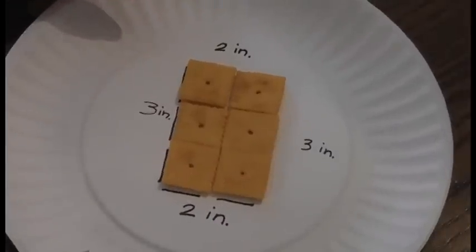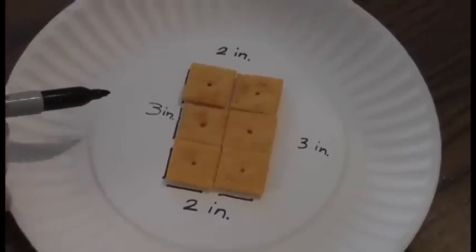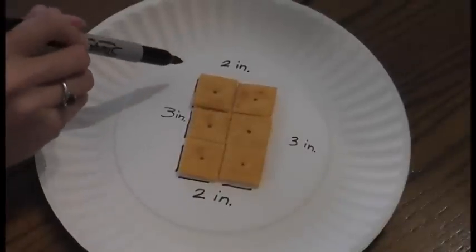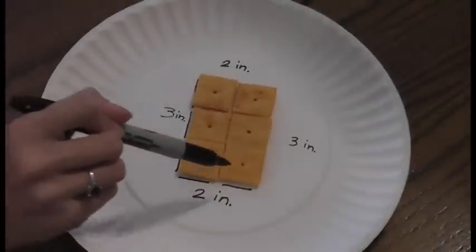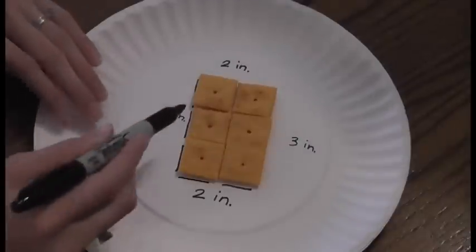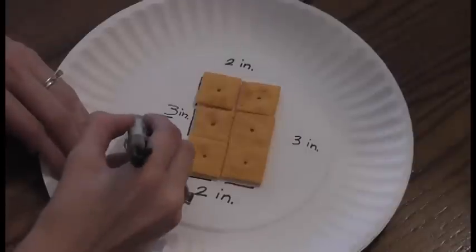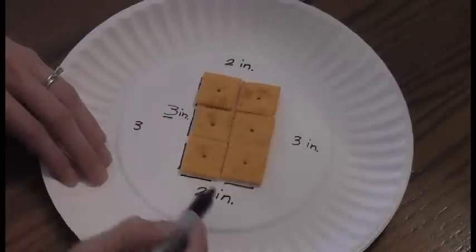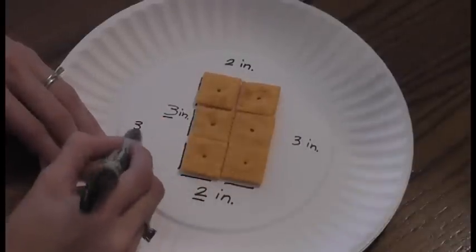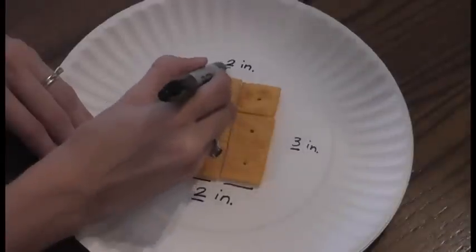Now that we know the lengths of our sides, we can figure out the perimeter of our rectangle. Now remember, the perimeter of the rectangle is the length of the boundary line that goes all the way around the shape. So in this case, we're going to say it is 3, and I'll write this down, 3 plus 2 plus 3 plus 2.